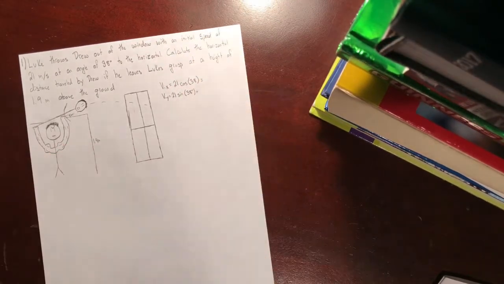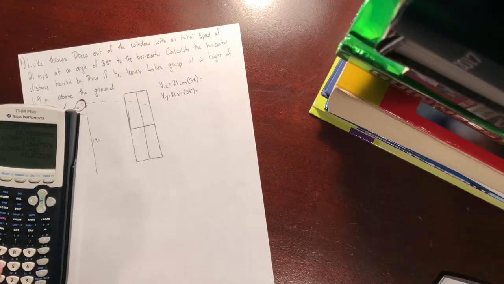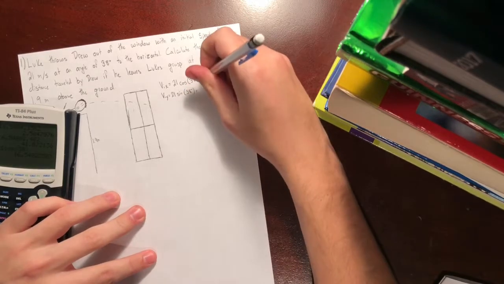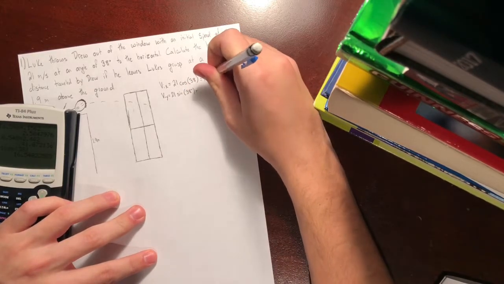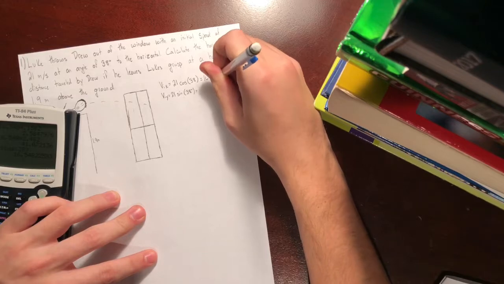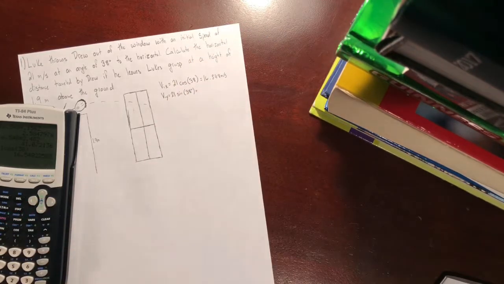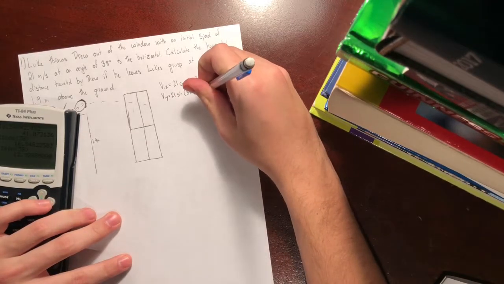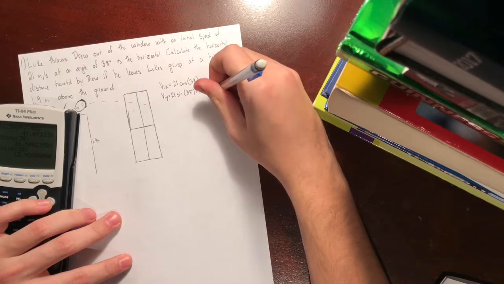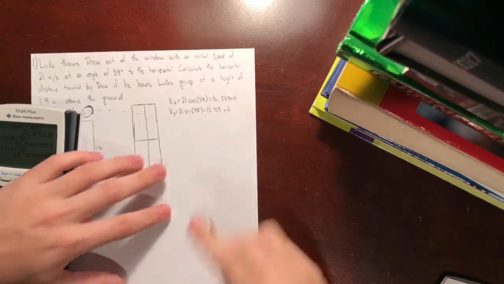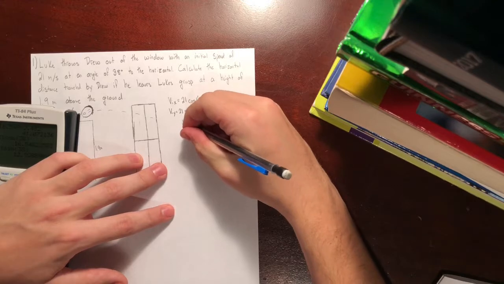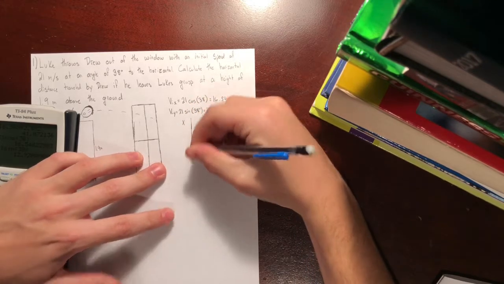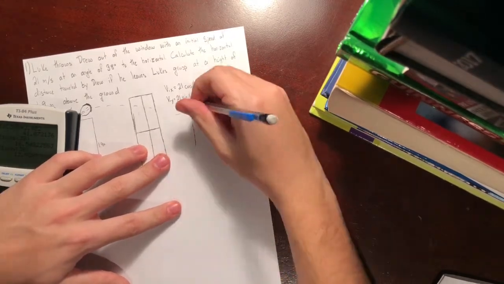Alright, plug these into your calculator. 21 cosine 38 equals 16.548 meters per second. 21 sine of 38 equals 12.929 meters per second. Okay, now that we have those, we can set up our x and y charts, find what we are missing.